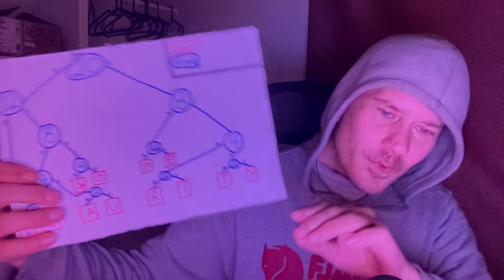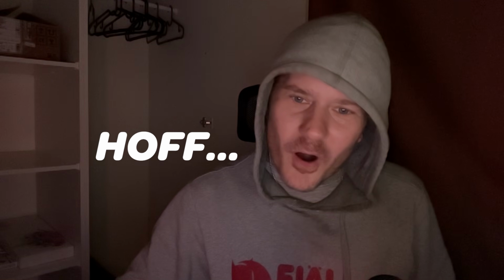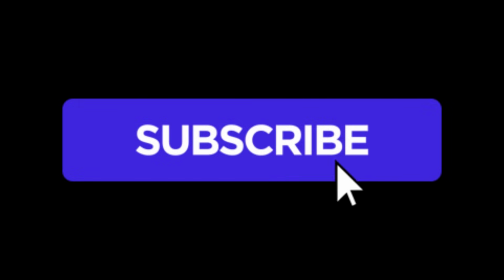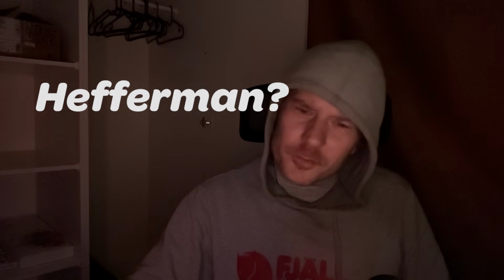Storing text in an optimal way is really difficult. But if you have a tree like this, then you will be able to encode a single character in just 2 or 3 bits per character. And today you're going to learn all about how to create a tree like that. It is called a Huffman tree or something. Or is it Hefferman? Yeah, that's probably it.